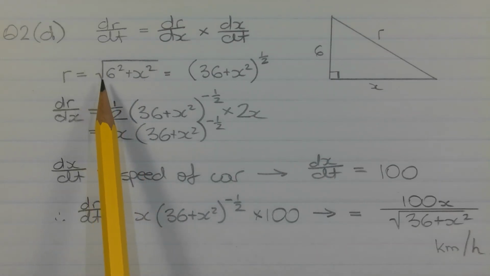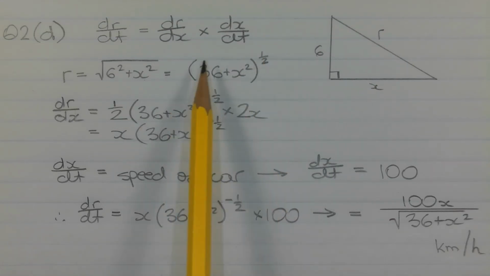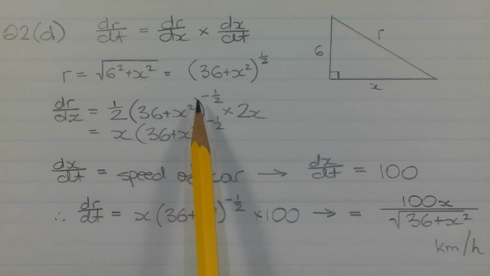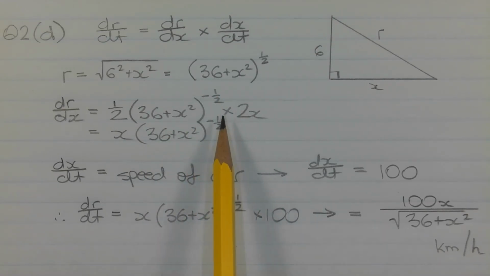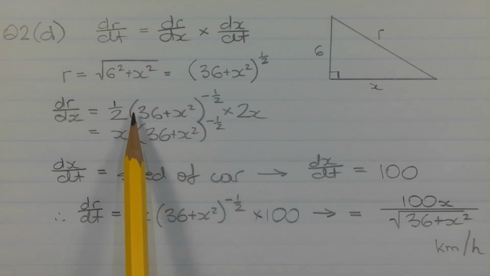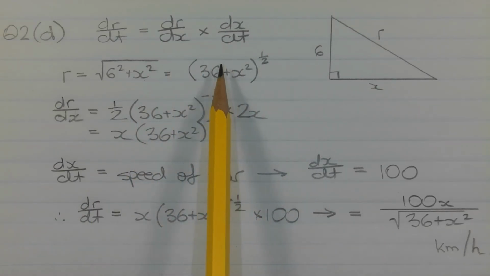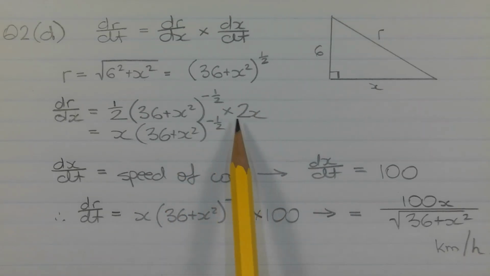And converting the surd into index form is necessary for the next step, which involves differentiating r with respect to x. So using the chain rule again, since we have a function of a function, dr/dx is equal to half times (36 plus x squared) in brackets to the power of negative half, multiplied by the derivative of what's inside the brackets. In other words, the derivative of the outer function multiplied by the derivative of the inner function. So we multiply that by 2x.